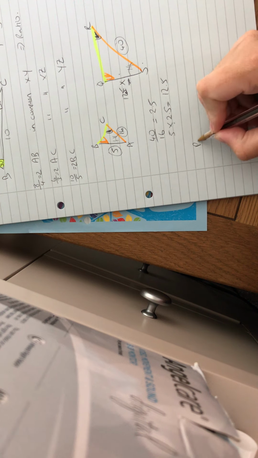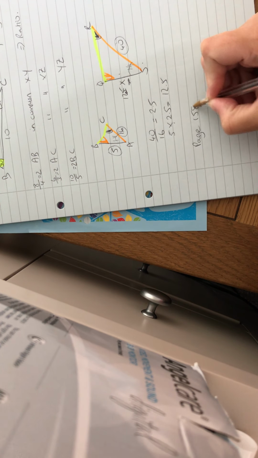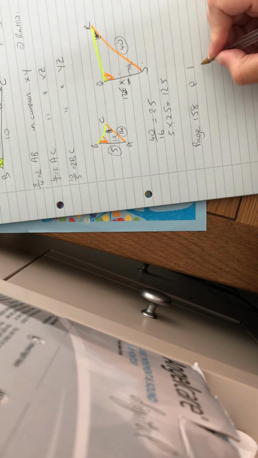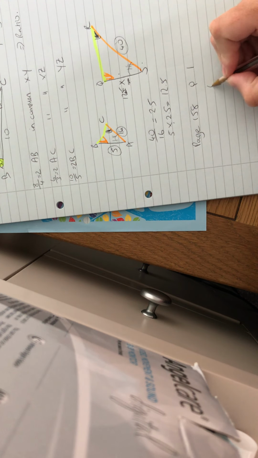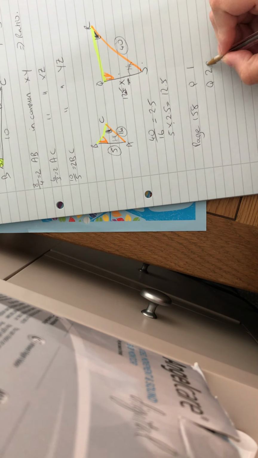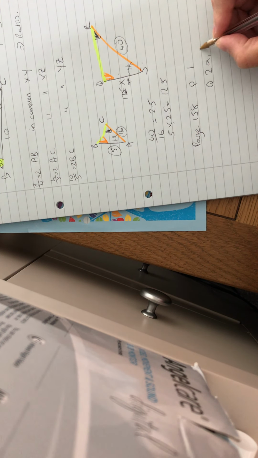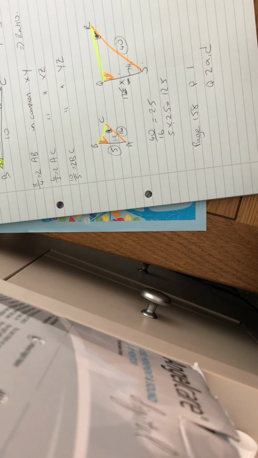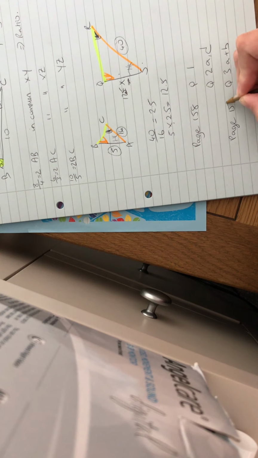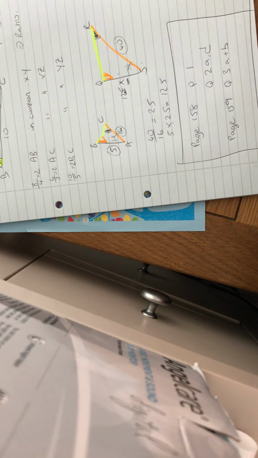Okay, so you're going to start and take it easy, and let's see how you can get on. Identify the sides that are the same first of all. So you're going to look at page 158, and you're going to look at question 1 first of all, and question 2, and you don't need to do all of these. We'd say A and D, and question 3, A and B, and that's on page 159. Okay, and let's see how you get on with these ones.